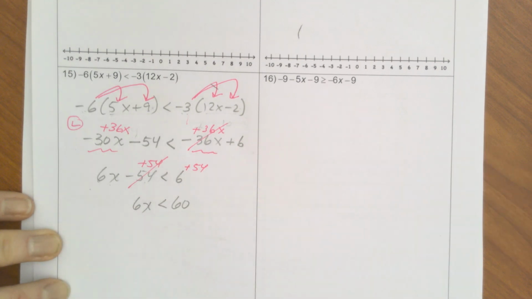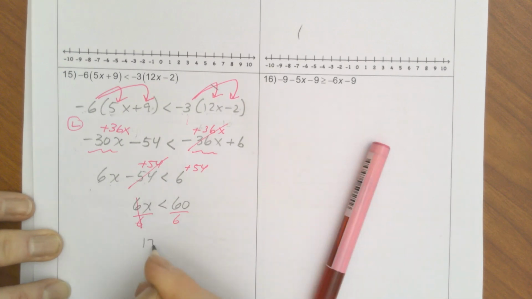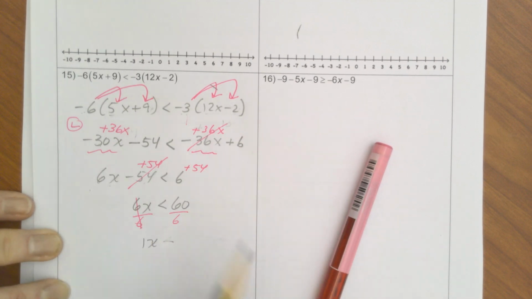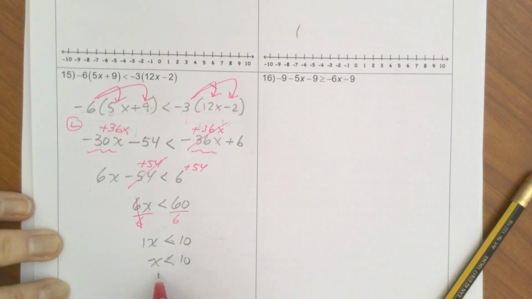X wants to be alone. Do I get rid of the 6 or the 60? Yeah, the 6, because x wants to be alone. So same over same is 1. So that's 1x. Oops. Do I flip the sign? I'm dividing. No, don't flip the sign because this is positive. You only flip it when you're dividing by a negative number. Okay, 1 hides, so it's just x. There.